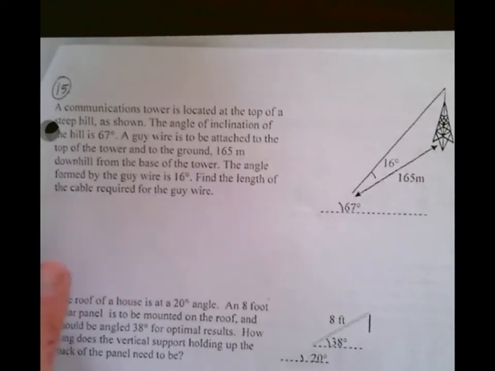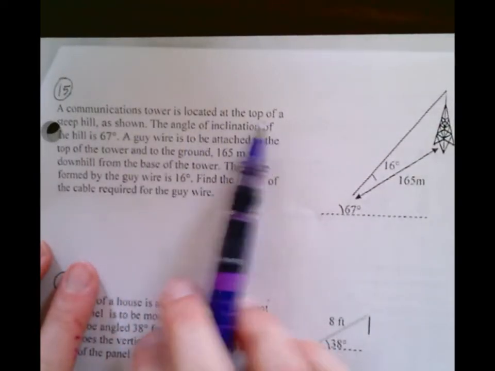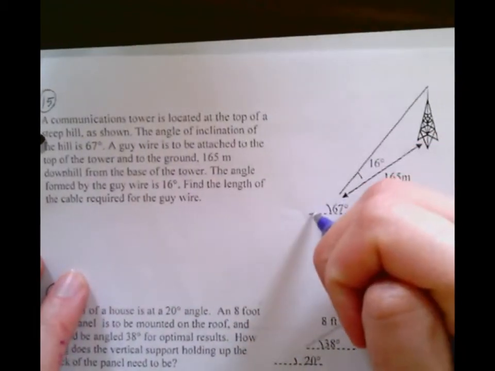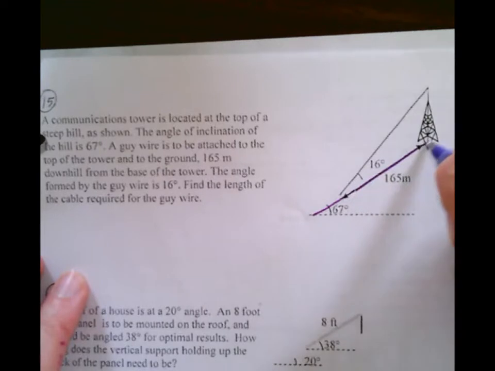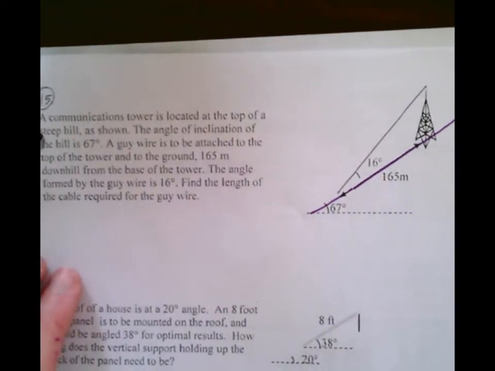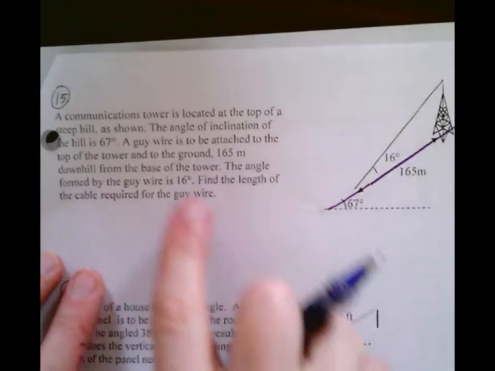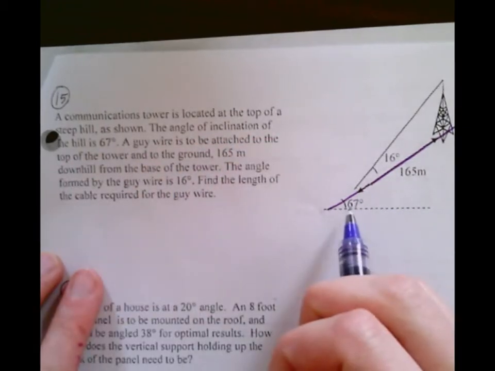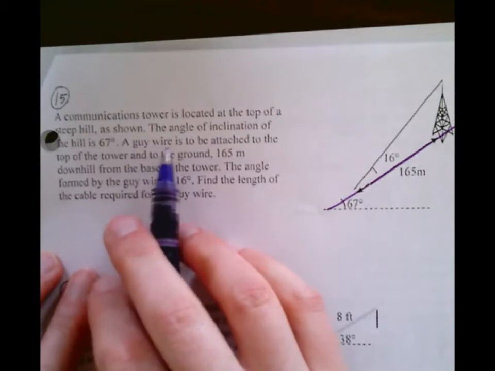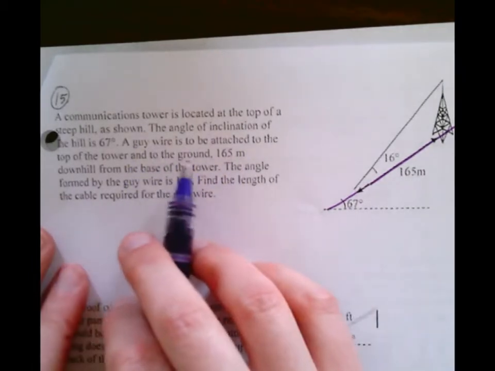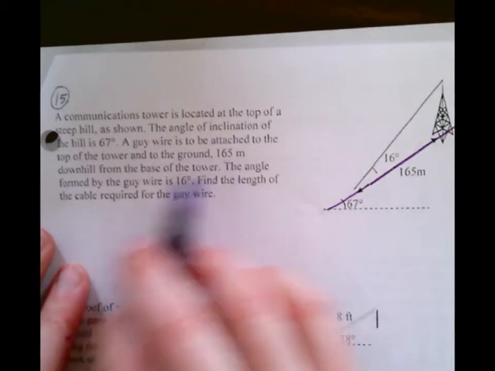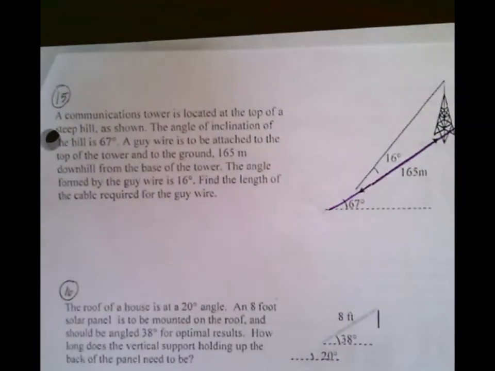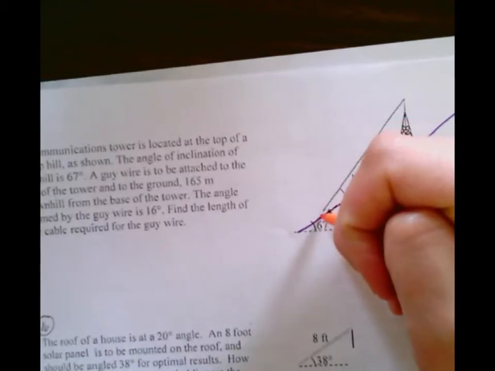So in 15 it says a communications tower is located at the top of a steep hill. It's hard to see in the picture, but the idea is that the steep hill is kind of like this, going up. And then it says the angle of inclination of the hill is 67, so that's this 67 down here. A guy wire is attached to the top of the tower and to the ground 165 meters downhill from the base of the tower. So the guy wire is right here.